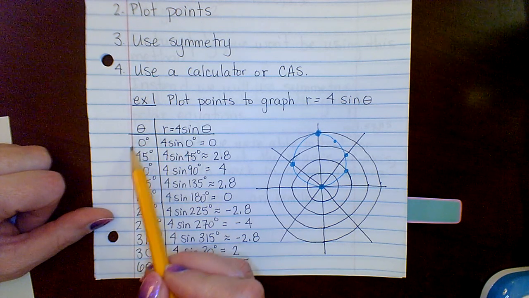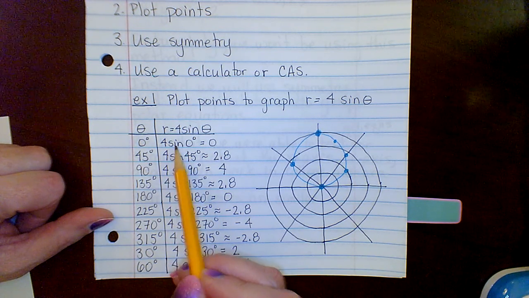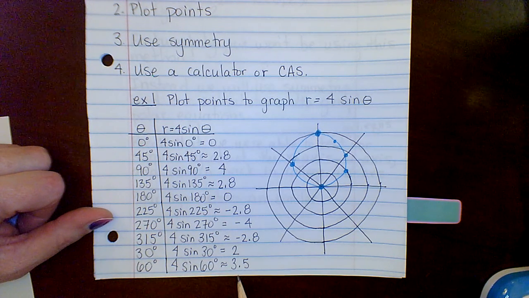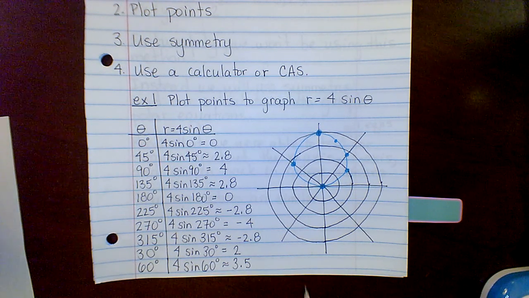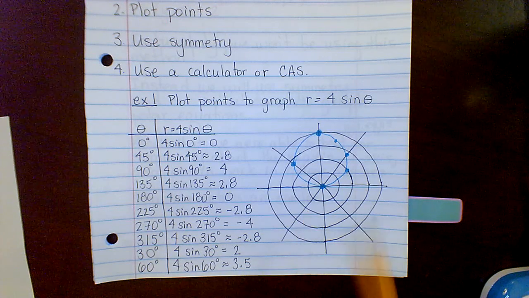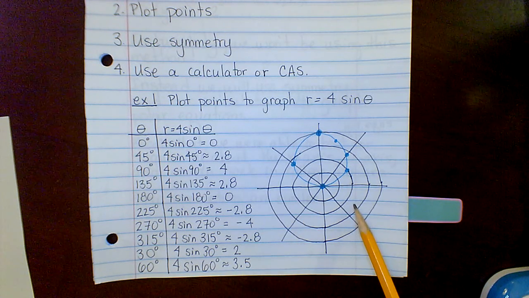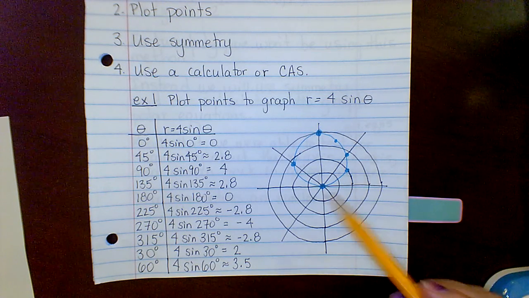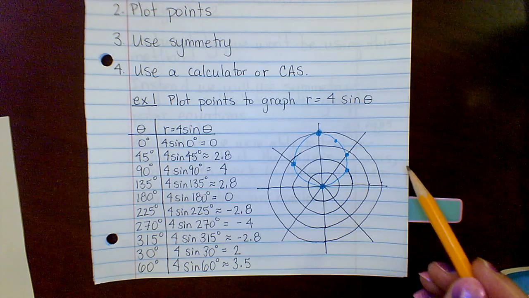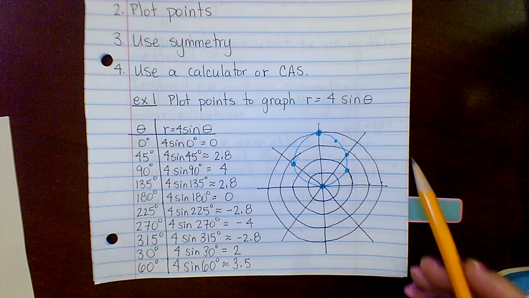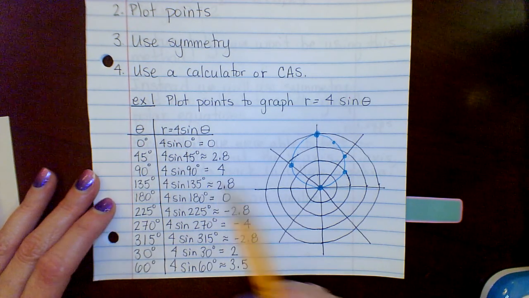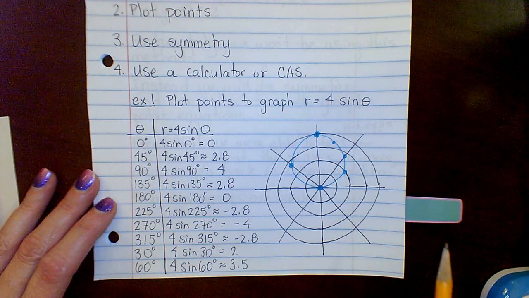By plugging in those angles and then taking 4 times the sine of that angle, I got all of these values. Now, remember, when you go to plot these, you're plotting these in polar form. So of course I've got this polar grid that I'm graphing everything on. And what I did was draw those lines out there so that I had those 45-degree markers in each one of the quadrants. So my first point here is 0, 0, r theta, so right there on the pole.